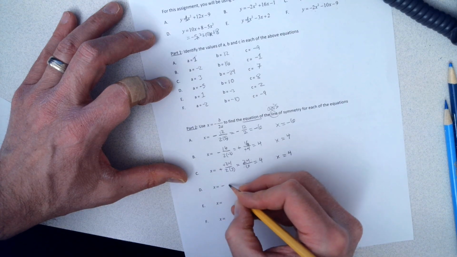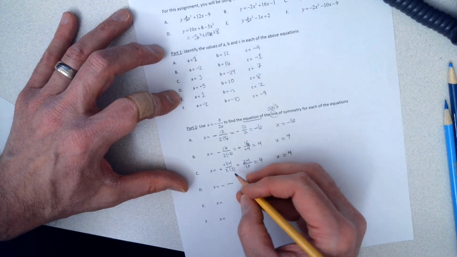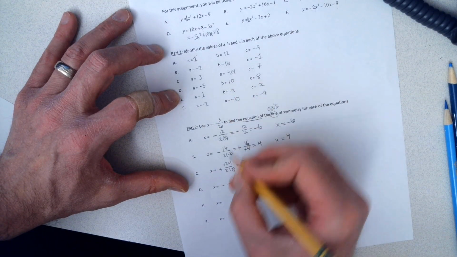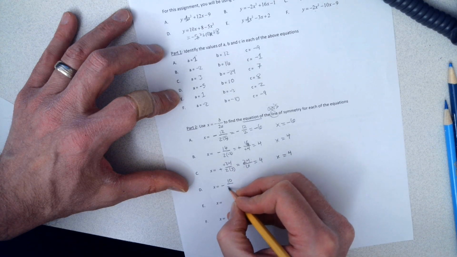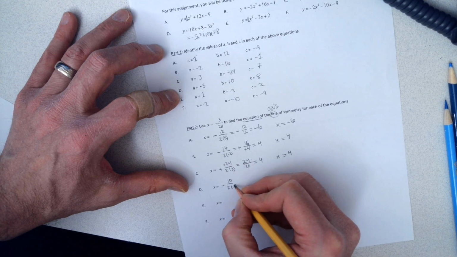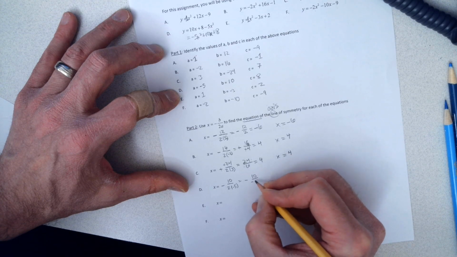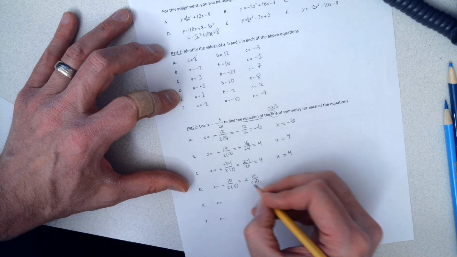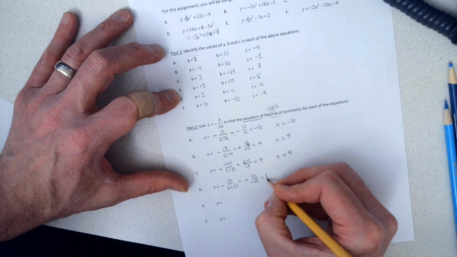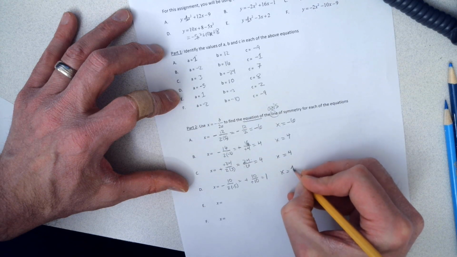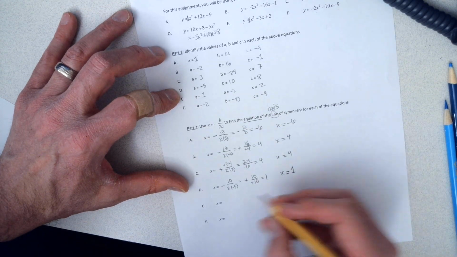X equals the opposite of b, which is 10, over 2 times negative 5. That's the opposite of 10 over negative 10. The two opposites cancel each other out. 10 divided by 10 is 1. So x equals 1 is the equation for the axis of symmetry.